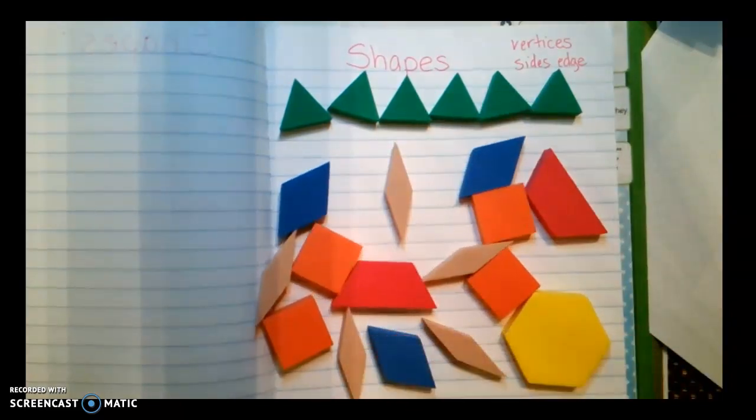You know what I'm thinking? I'm thinking maybe sorting these based on size is not the best way to sort them. So look at these. What do you think? What do you notice? What's another way that I could sort these shapes?